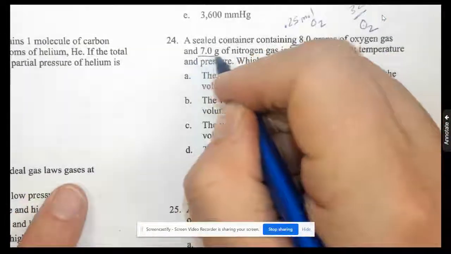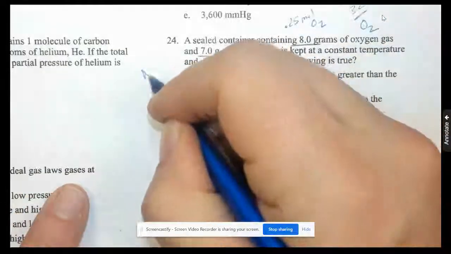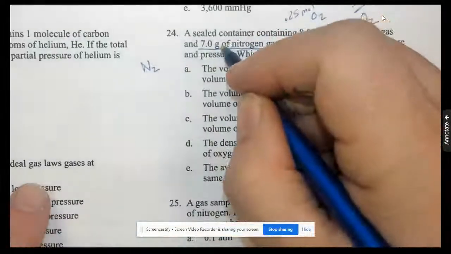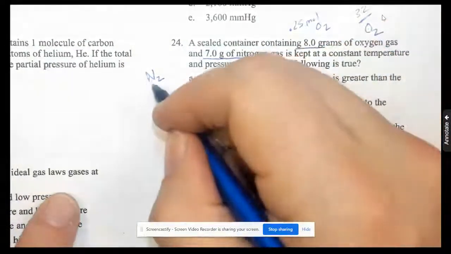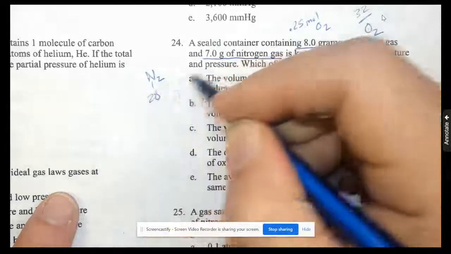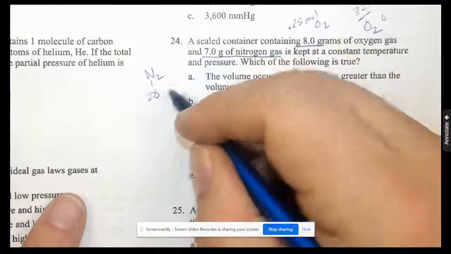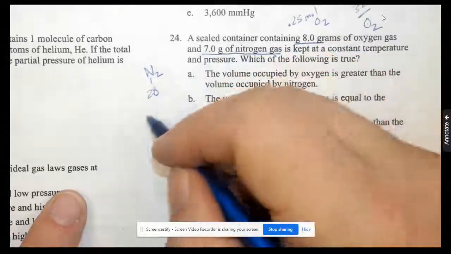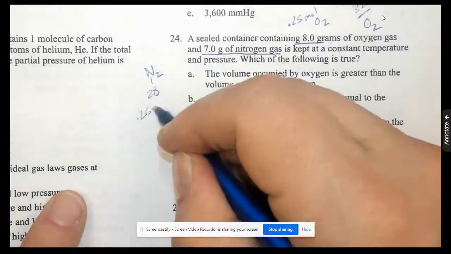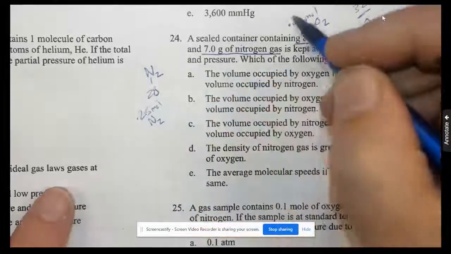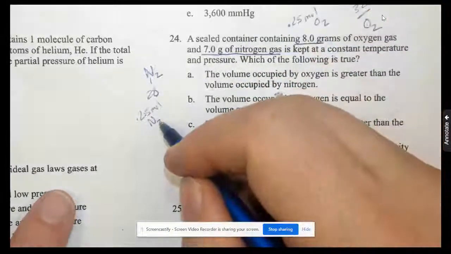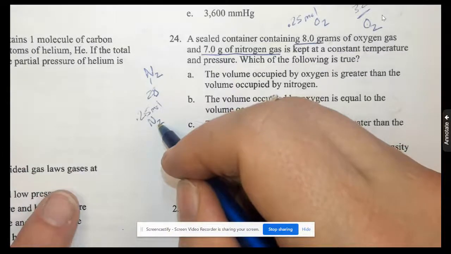And 7 grams of nitrogen gas. Well, nitrogen is N2. If I have 7 grams of that, the mass of a mole is 28. So I definitely don't have a mole. Now, 7 out of 28, that's 1/4. So it looks like I also have 0.25 moles of nitrogen. So I have the same moles of oxygen as I do nitrogen.